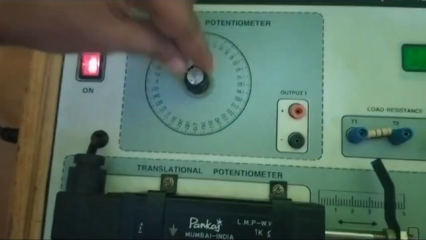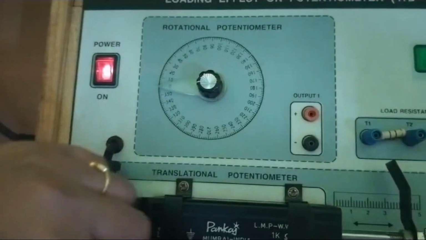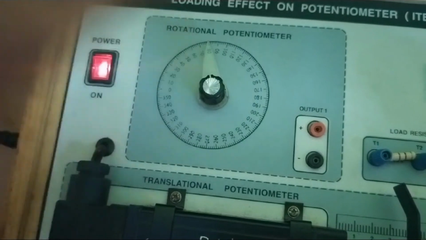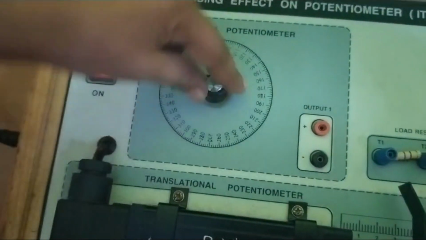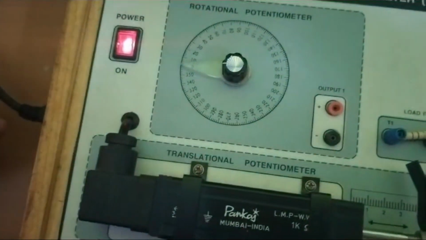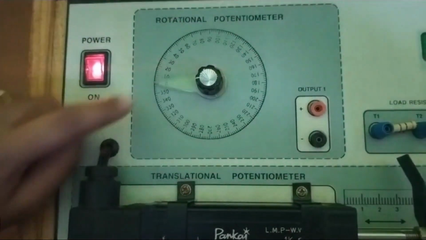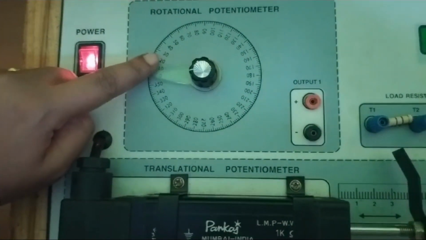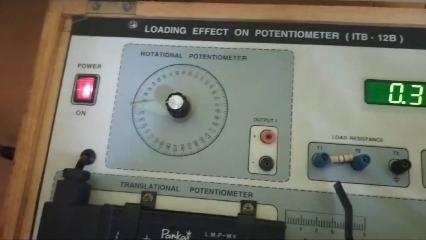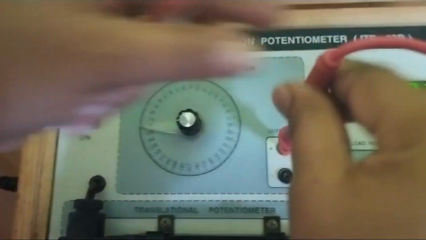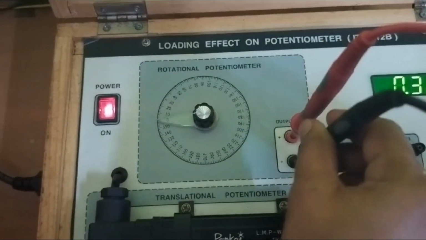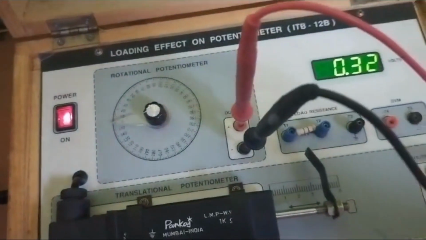In the linear case, we find the shaft in the metallic position. Here we are able to rotate the shaft, and that is why it is called a rotational potentiometer. You can observe that altogether there are 360 degrees available in the rotational potentiometer. Whenever I move the shaft, the output voltage varies accordingly. Being a trainer kit, I am just putting this multimeter pin towards my rotational potentiometer, and I am going to observe what my output voltage is.